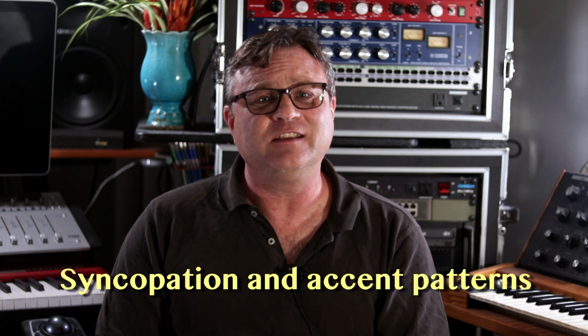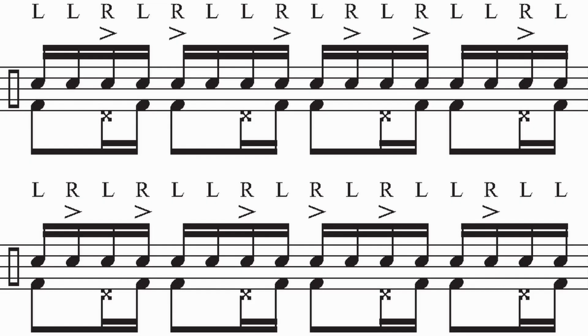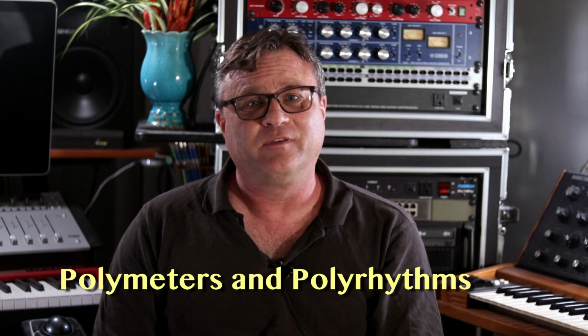Syncopation involves accenting the upbeats of a bar rather than or in conjunction with the downbeats. It creates surprise and freshness to the rhythm. There would be no jazz or funk without syncopation. And now we get to polymeters and polyrhythms.